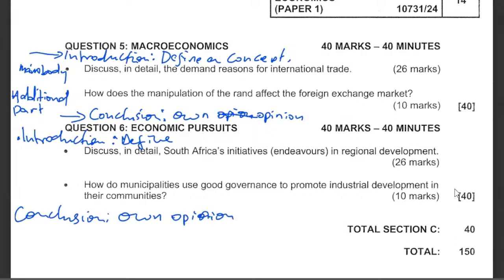The concepts that you write under this, you don't repeat the concepts that you indicated under your body. Okay, right. Remember, I did say that this 26 marks makes our main body, while this one of 10 marks comprises our additional part. Okay, right. So now discuss in detail South African initiatives or endeavors in regional development.